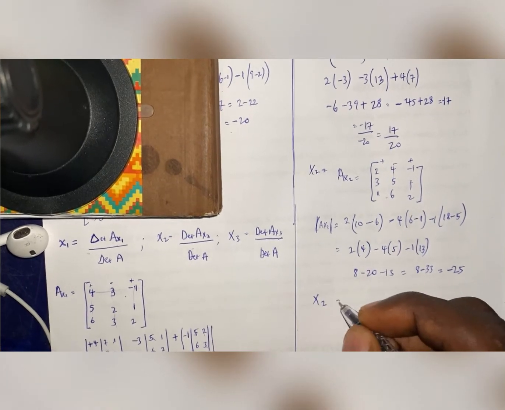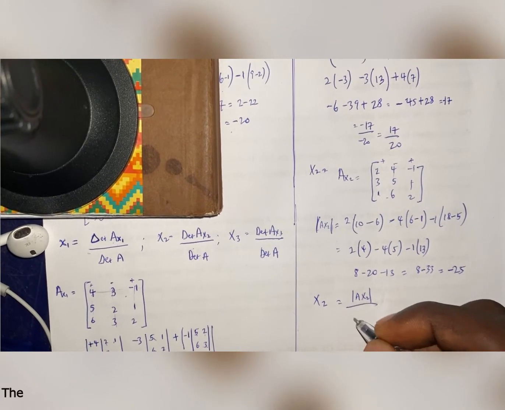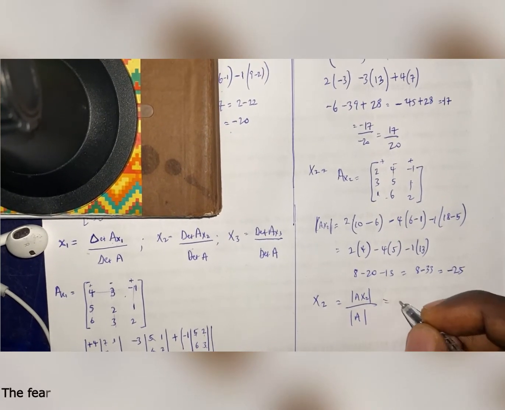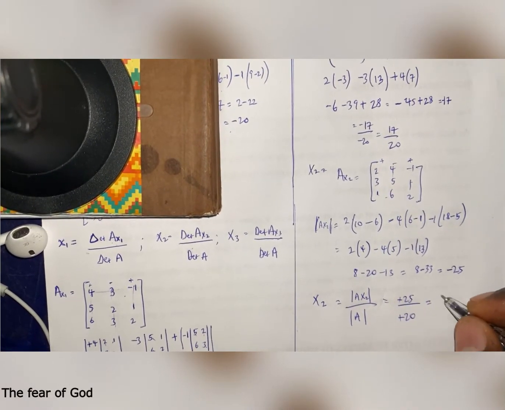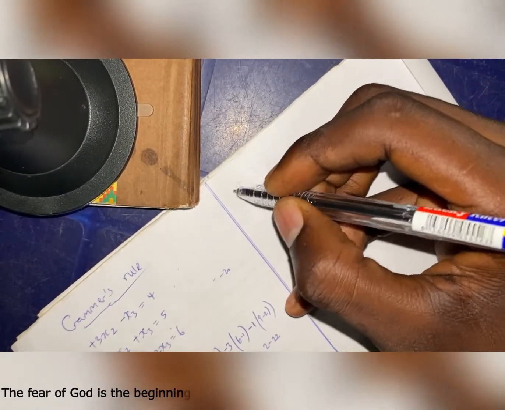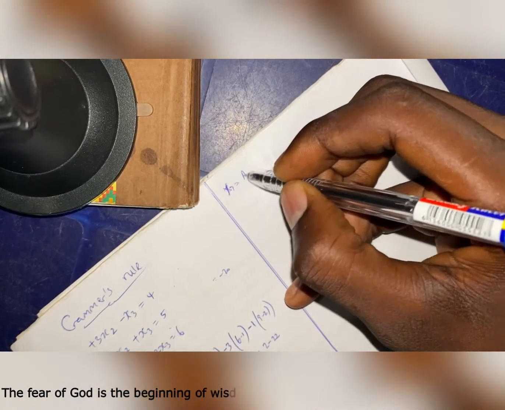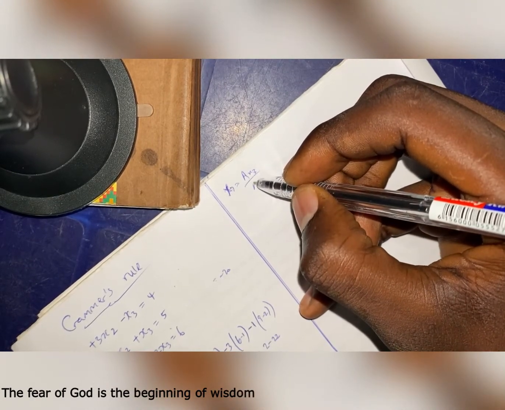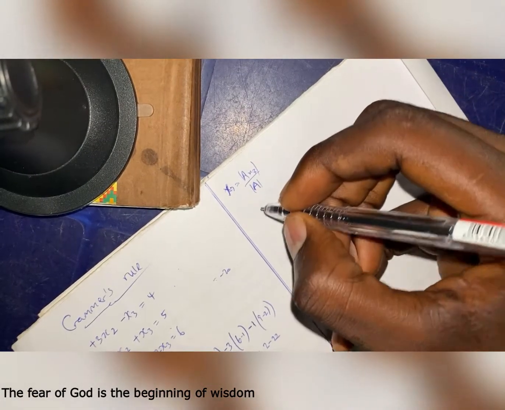Our x2 is now equal to, remember the formula, determinant of AX2 divided by determinant of A itself. So we have minus 25 divided by minus 20, which is equal to 5 divided by 4. This is actually easier and faster than matrix inversion. So for us to get the value of x3, we'll do determinant of AX3 divided by determinant of A. We've spoken about that already.